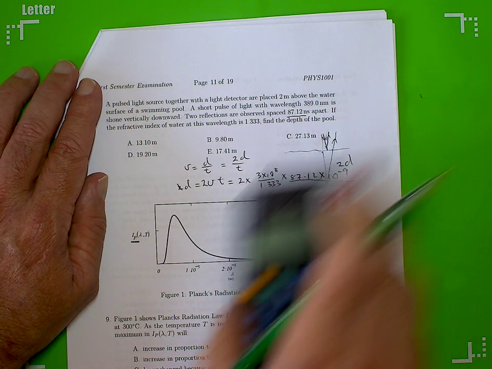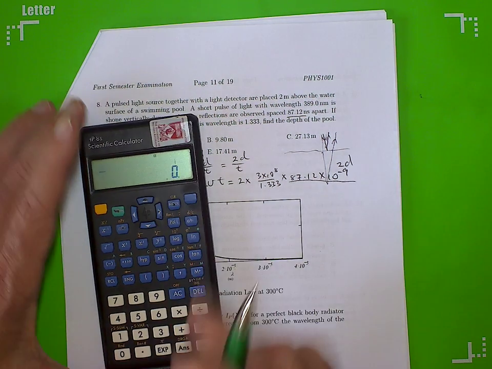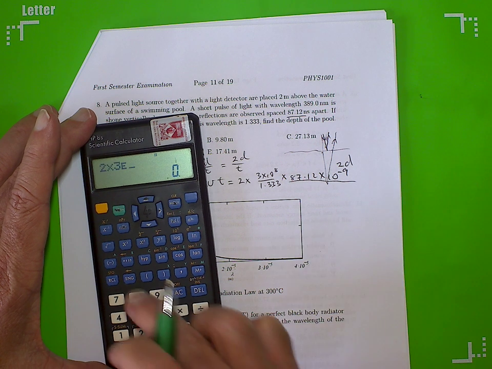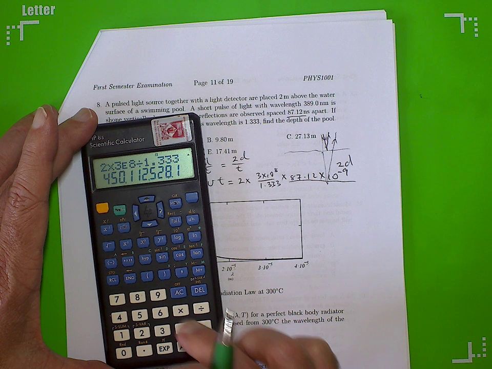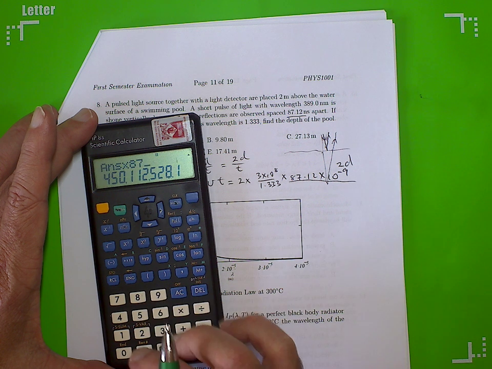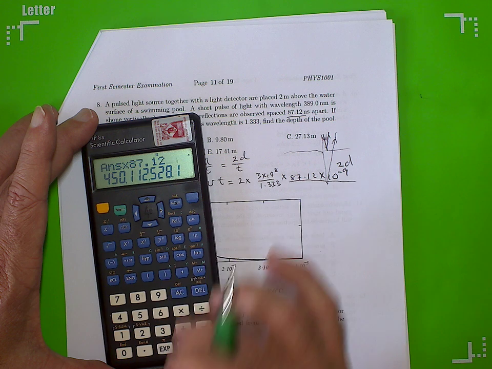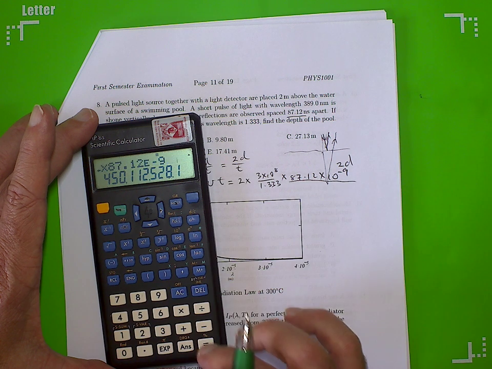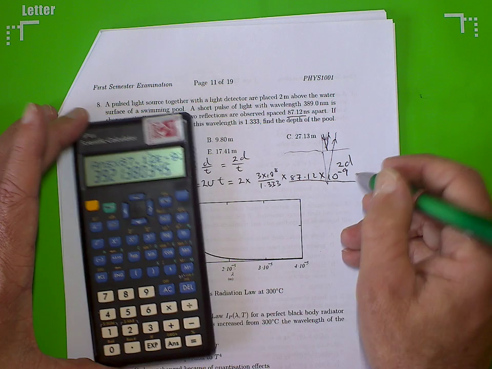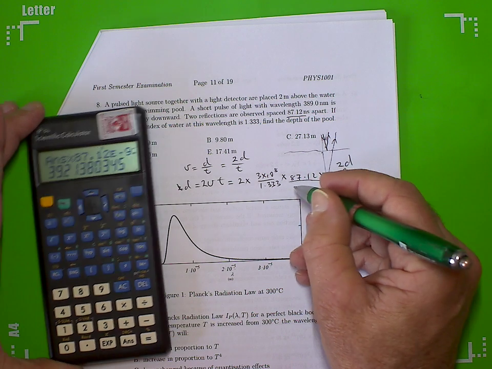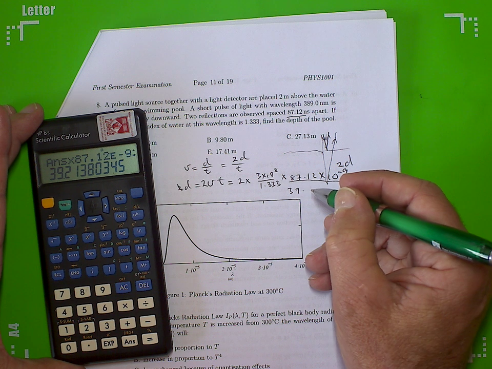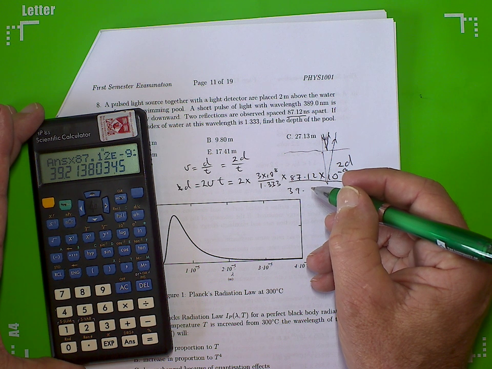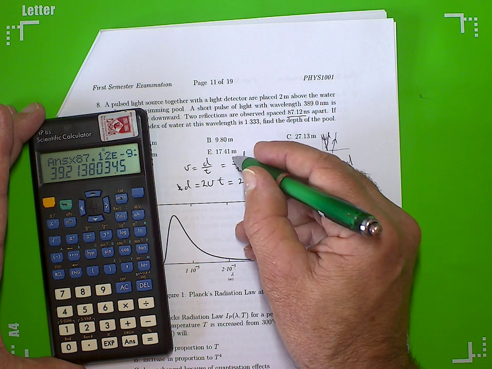So time for the calculator. 2 times 3 exponent 8 divide 1.333 equals, times 87.12 exponent minus 9 equals, and I get 39 point... oh okay, yeah, I've multiplied by 2 here where I should be dividing, shouldn't I?